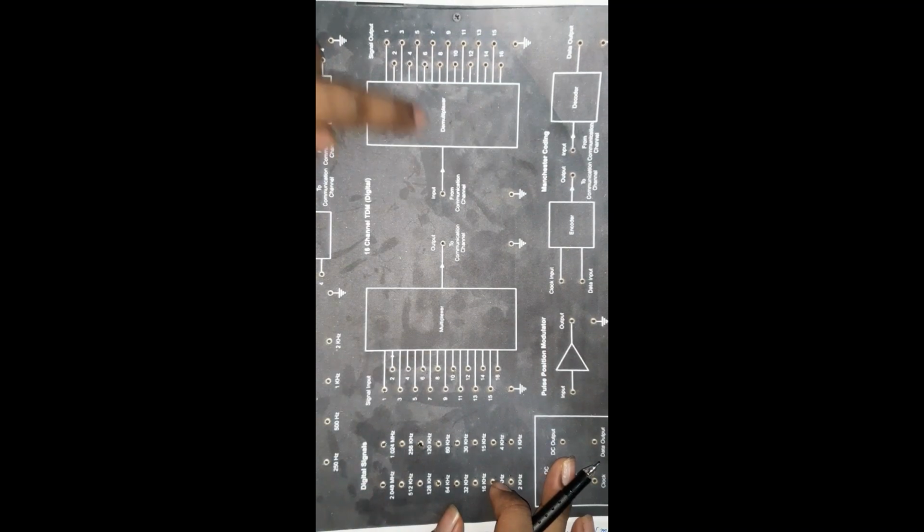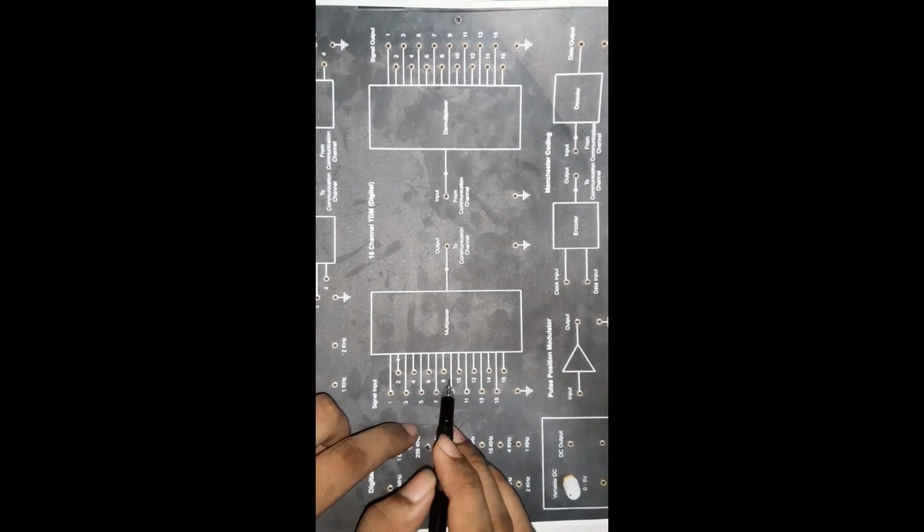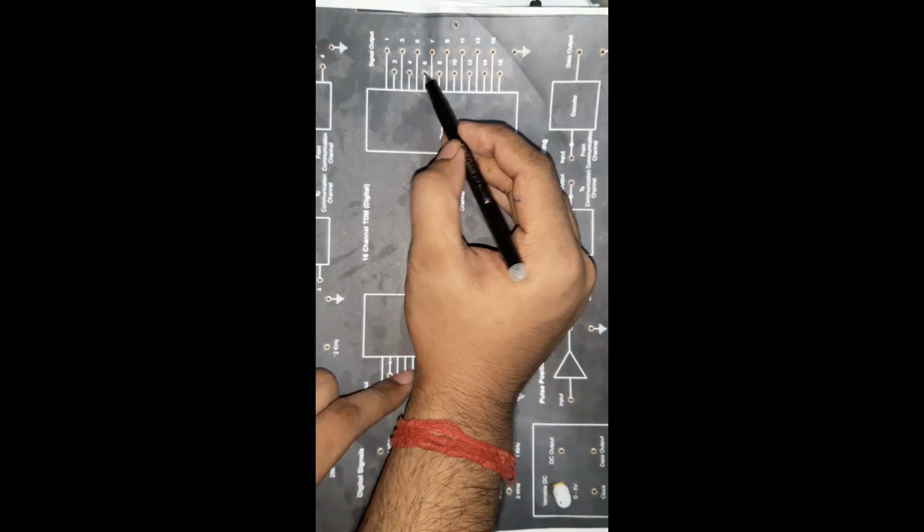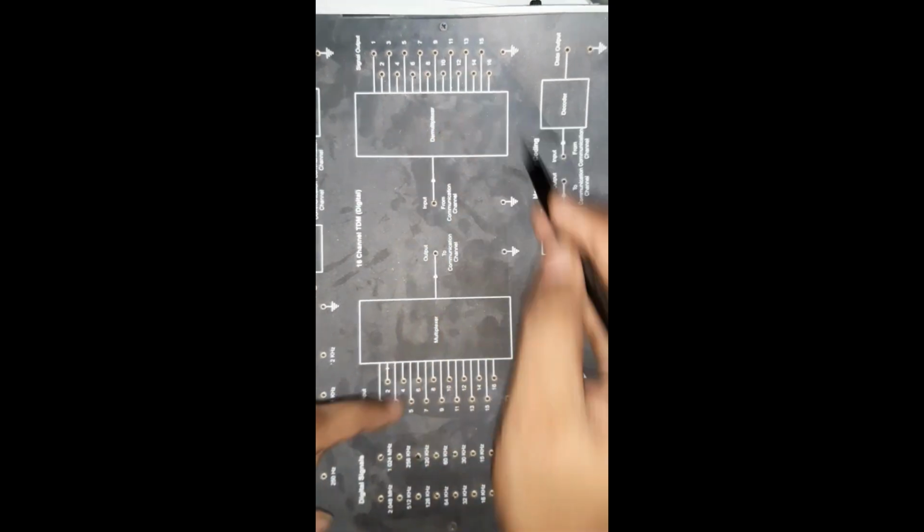The pins are synchronized to each other. If channel number 6 is like a 120 kilohertz channel, it must be connected to pin number 6 of the multiplexer, and from pin number 6 of the demultiplexer we will receive the digital signal.